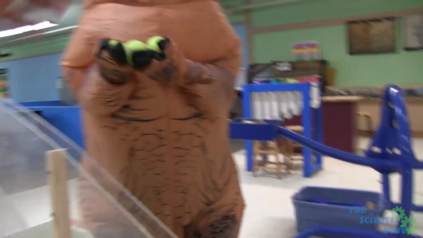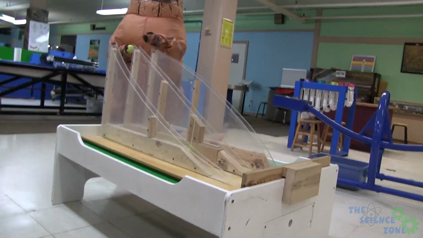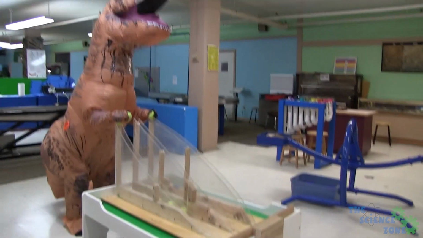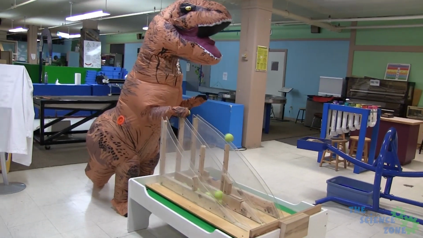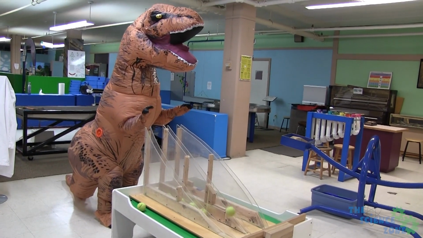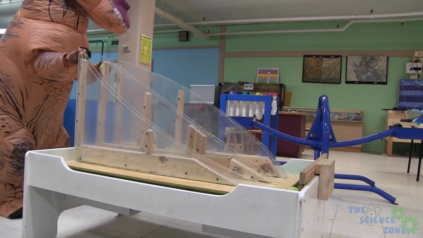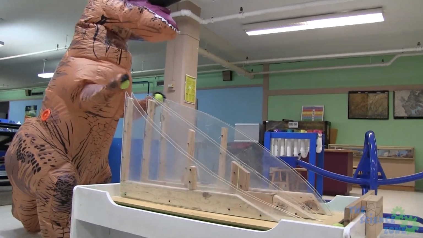This simple demonstration at the Science Zone will show you passive motion. Notice how the tennis balls are all at the top of the ramp. If we give those just a tiny little nudge to set them in motion, they roll down the ramp really fast. Wow, there is no energy that was required to move those down.